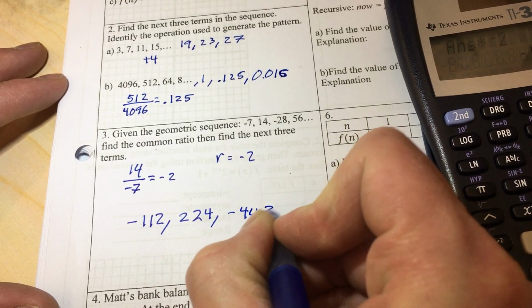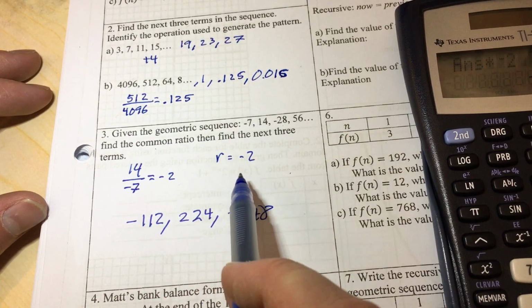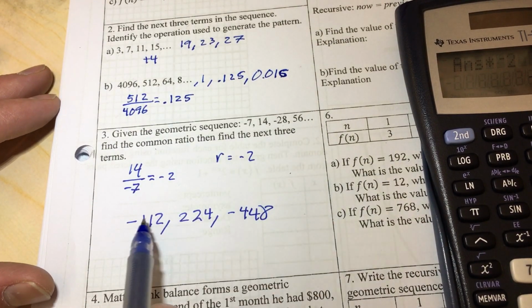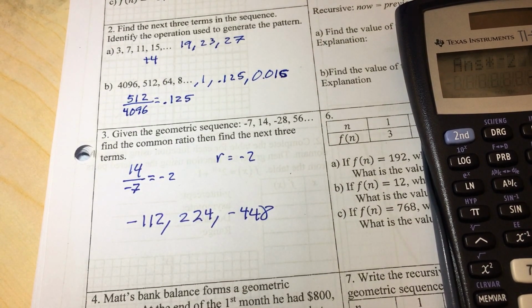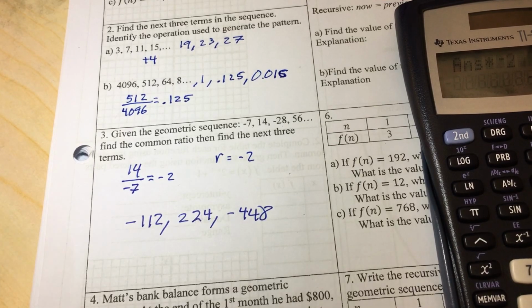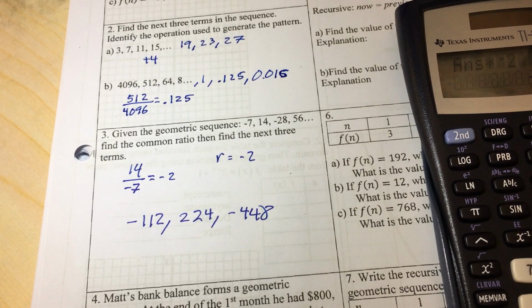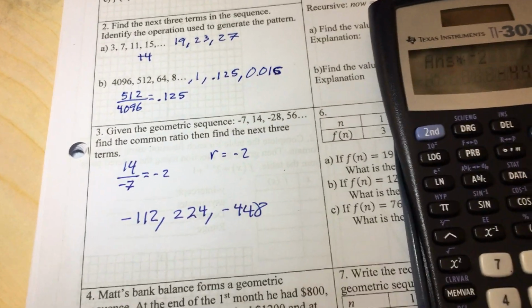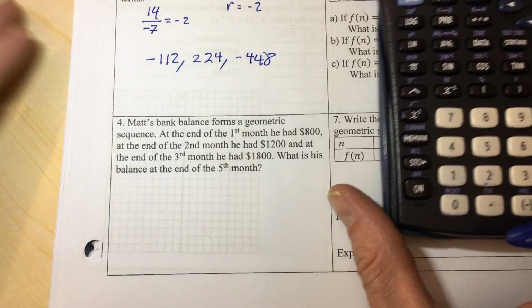So we're just multiplying the last term by our common ratio to get the next one. Okay, that's actually leading into the recursive rule, but you're not writing out the recursive rule, though you are in fact using it. Okay, so our next one, number 4.